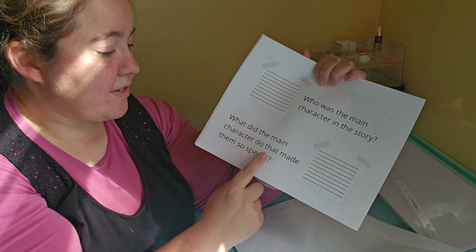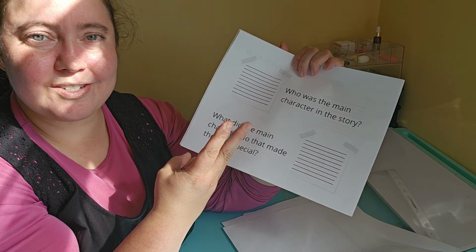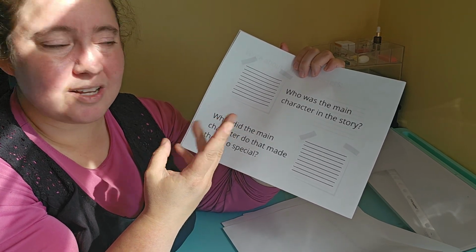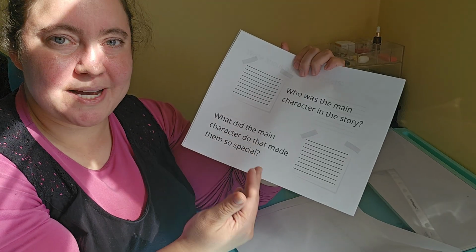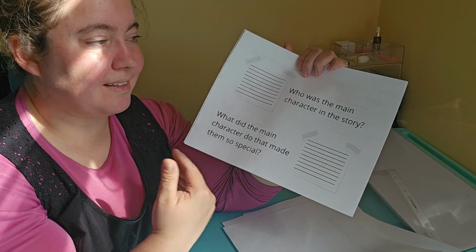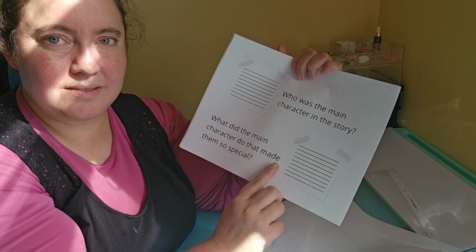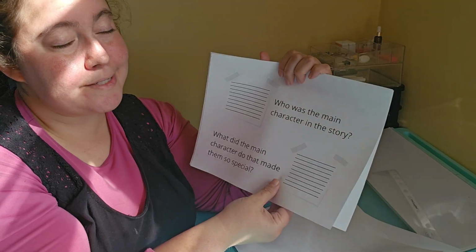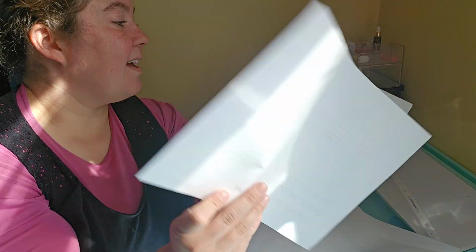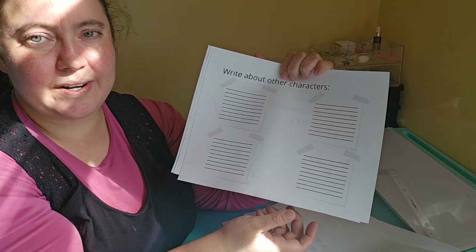Next is, what did the main character do that made them so special? You know, some books, there's 3 characters, 1 main, 2 supporting. So, total 3. So, what did this main character do that made them special, that made them stand out? Again, I generally introduce this after I do adjectives, to give them some words to help them out there. And next we can write about other characters. Again, this really depends on the story.